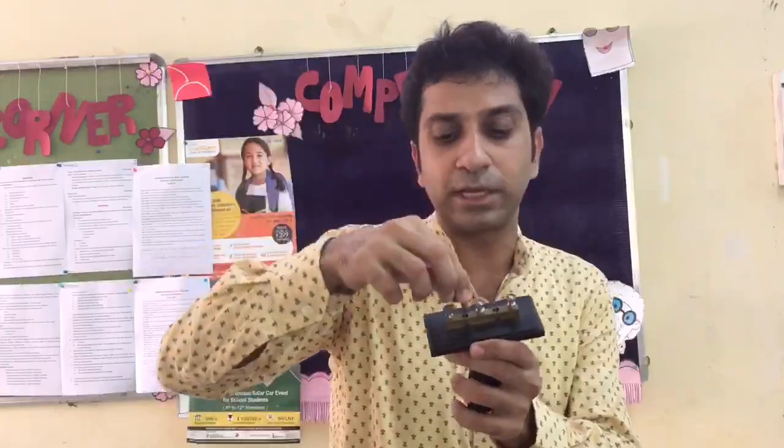And this is also a two-way key. If you want the current to flow in two paths, you can use this. Now this circuit will work, and if I put the key here, then the other circuit will work. So you can control two circuits at a single time. These are called one-way keys and these are called two-way keys.